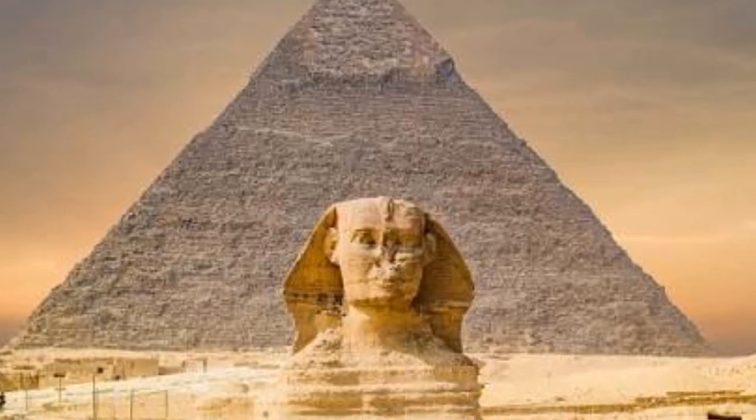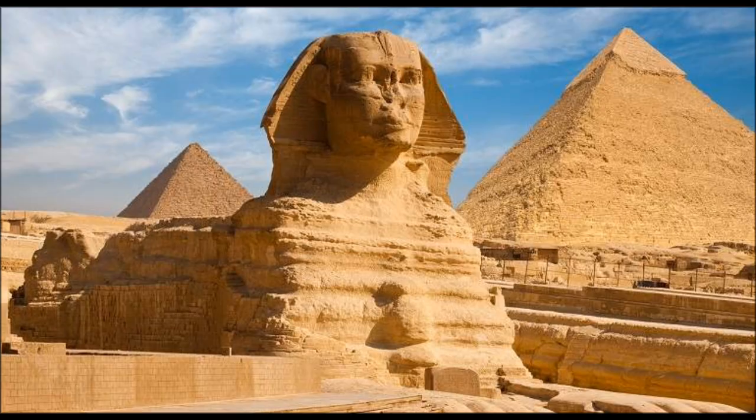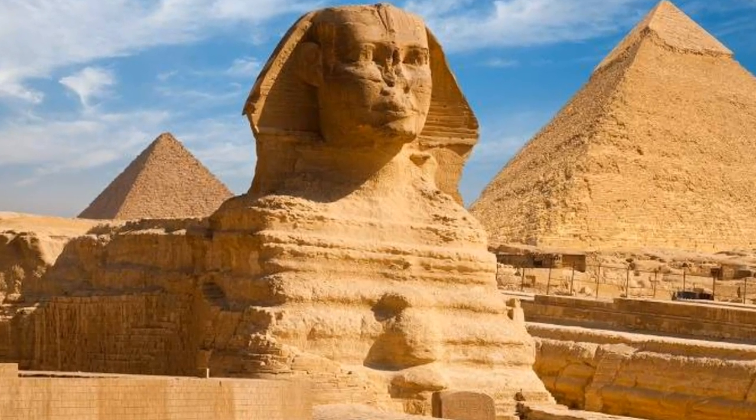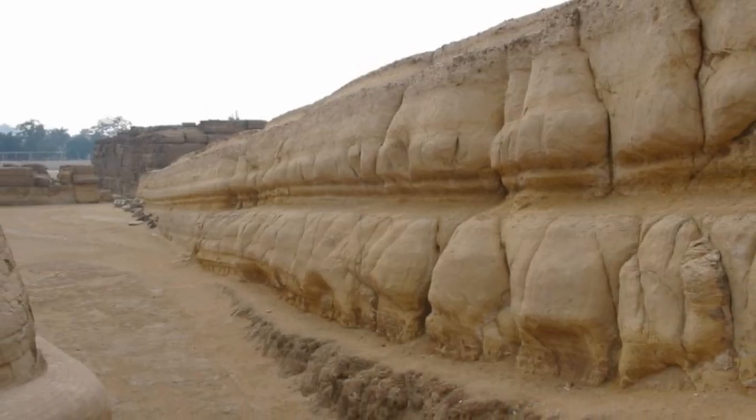The response from the Egyptological community was not primarily geological. This is the part of the story I find most interesting. Not because it proves Schoch right, but because of what it reveals about how academic disciplines interact when they come into conflict. Egyptologists pushed back hard, and they did so largely on archaeological grounds.